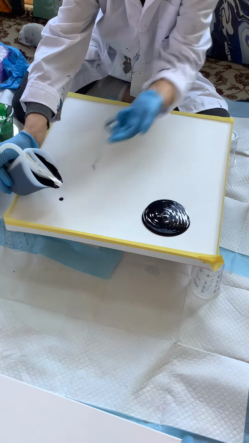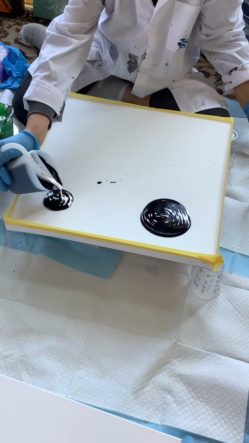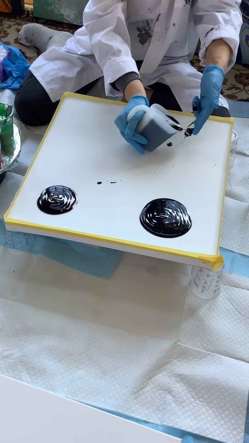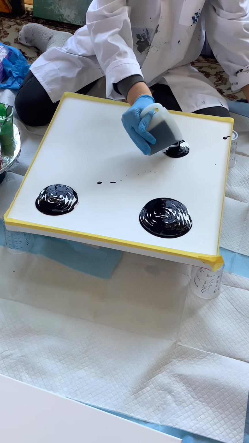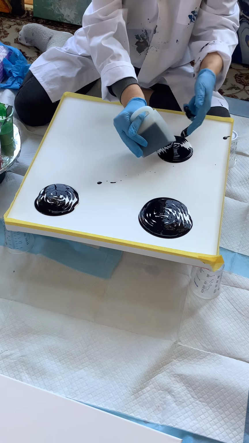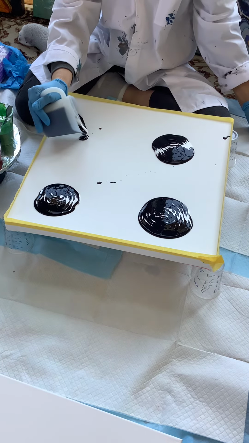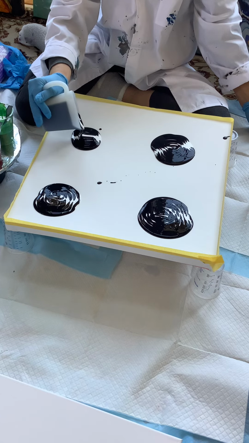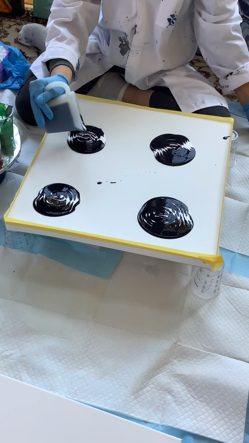I want to go here. And here. Just jiggling it a little bit. And here. Bring it around just to make it a little different.